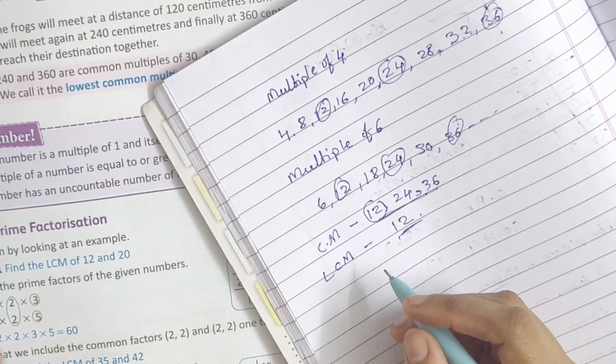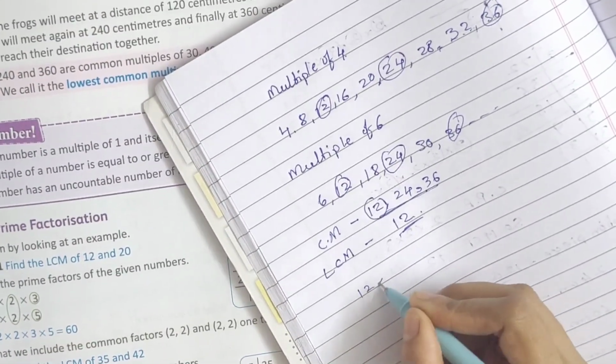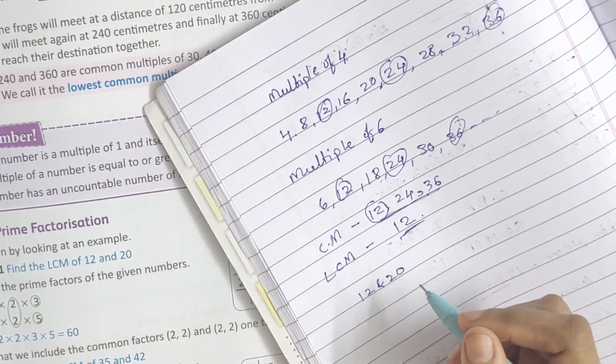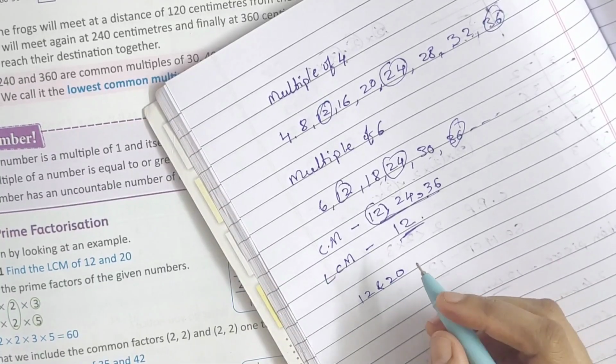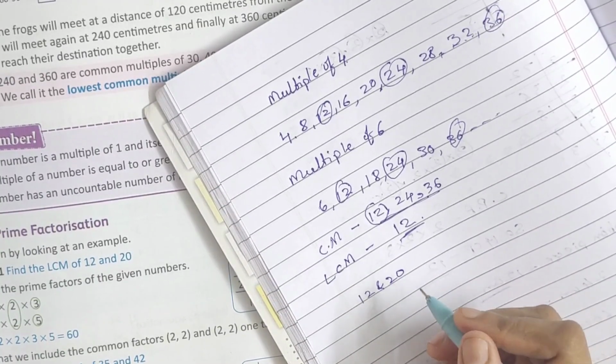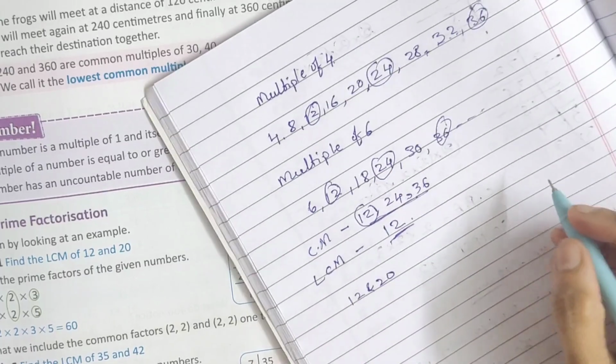So we'll take 12 and 20. We will take those only. 12 and 20. Find the LCM of 12 and 20 by prime factorization. So how to do this?